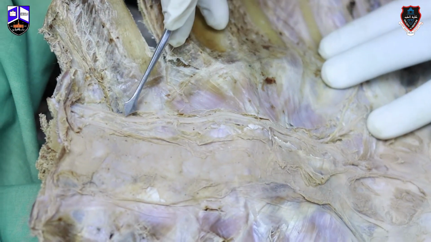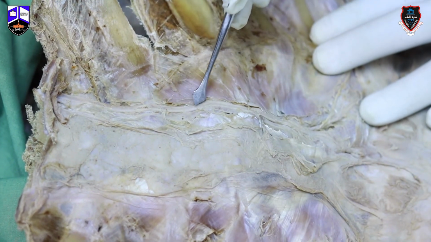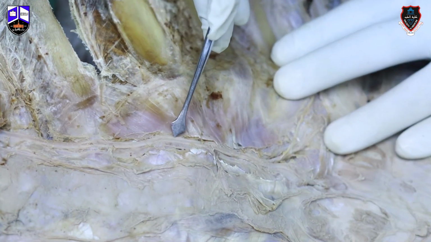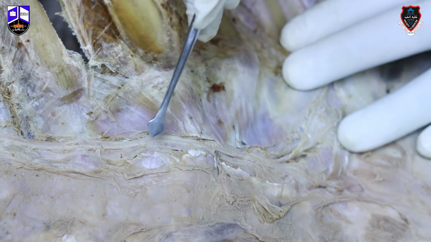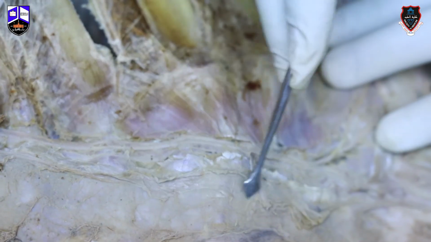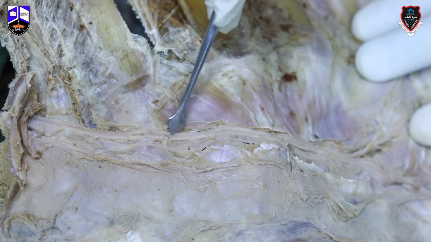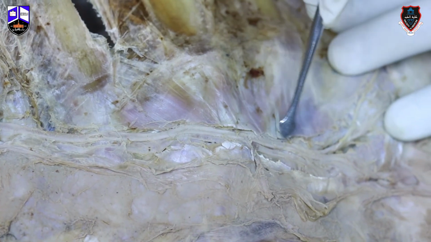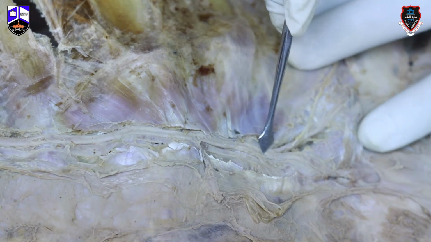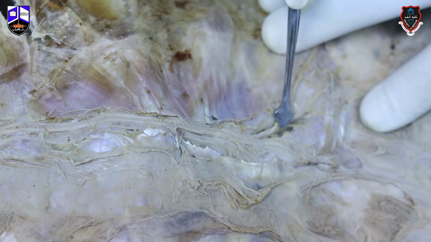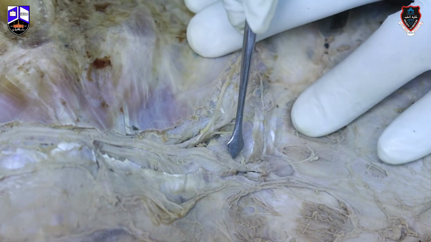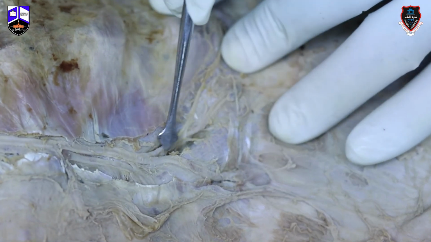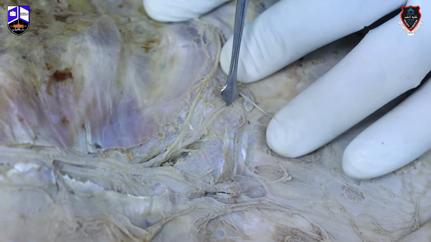The internal thoracic artery runs in the anterior chest wall, just lateral to the sternum, and at the level of the sixth costal cartilage, it divides into the superior epigastric artery and the musculophrenic artery.